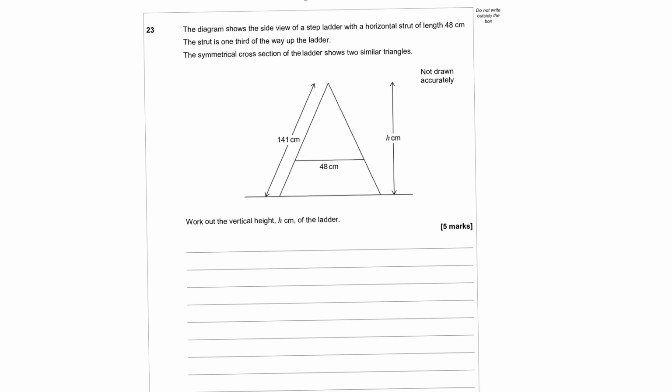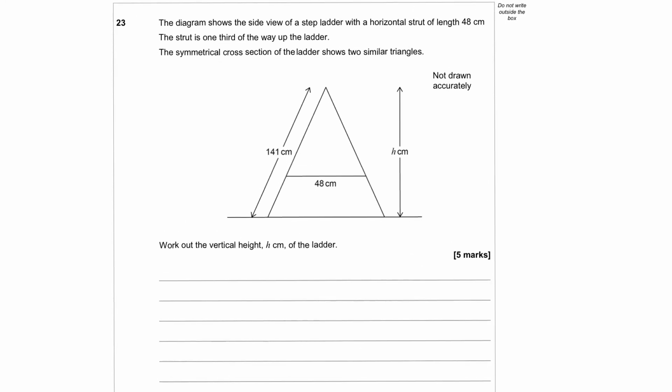So now having a look at question 23, it says a diagram shows a side view of a step ladder with a horizontal strut of length 48 centimeters. The strut is 1/3 of the way up the ladder. Then it says the symmetrical cross-section of the ladder shows two similar triangles. So we're trying to work out the vertical height of the ladder.